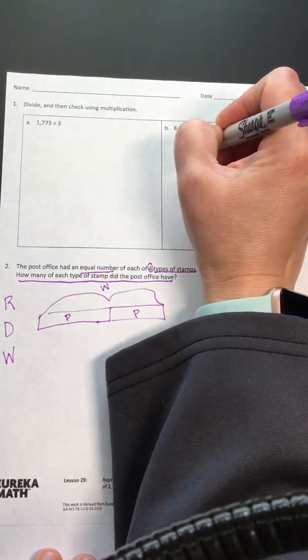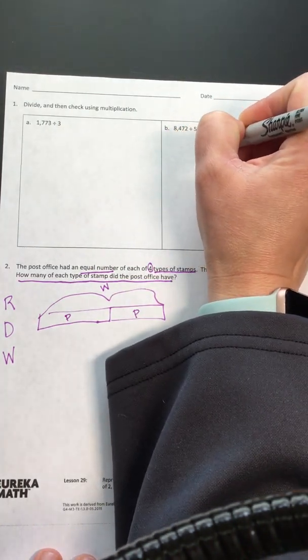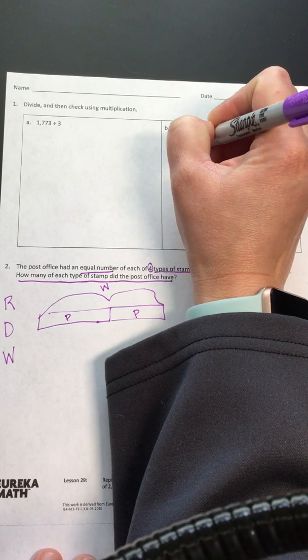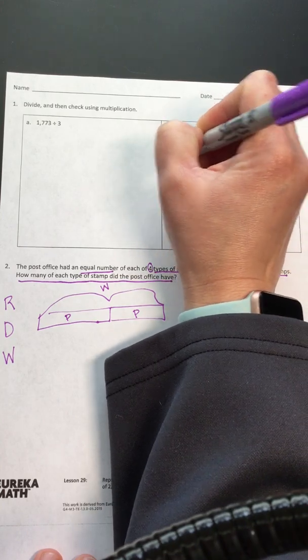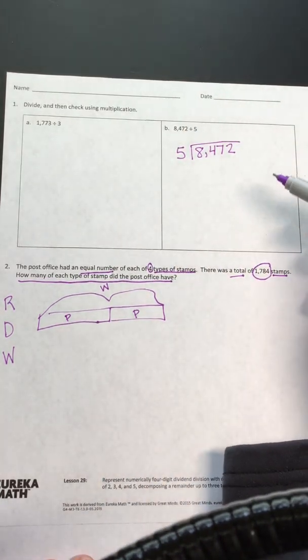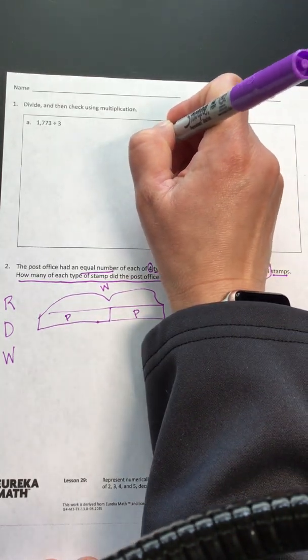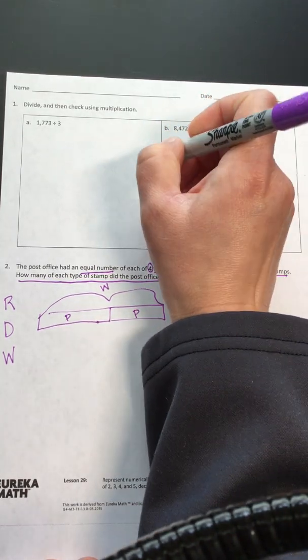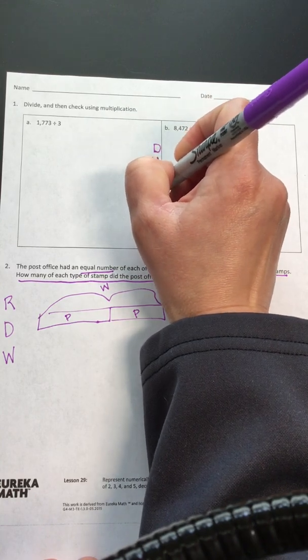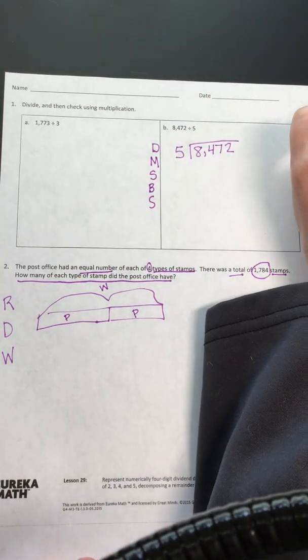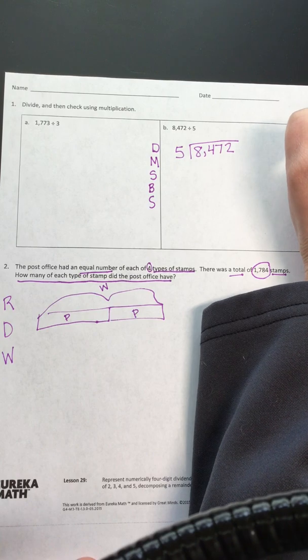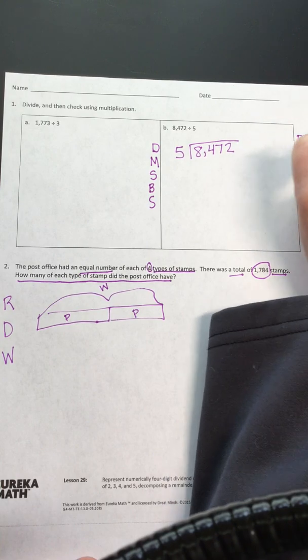So if I have 8,472, and I'm going to divide that by 5, remember, we're going to use our strategy of divide, multiply, subtract, bring down, start over. I might even put that over here because I think I'll use this several times.